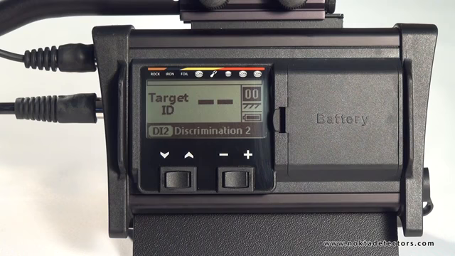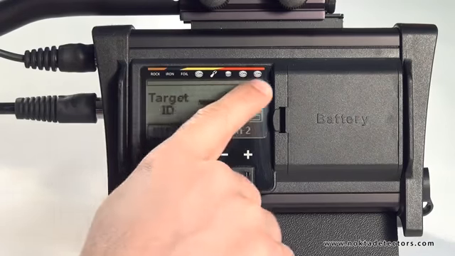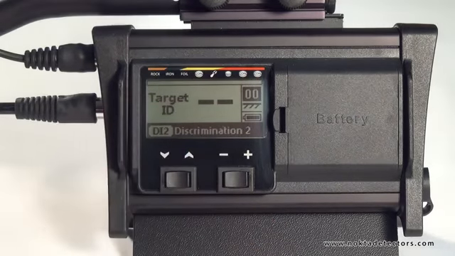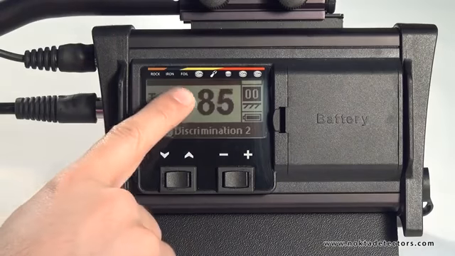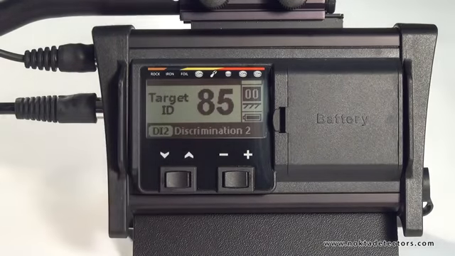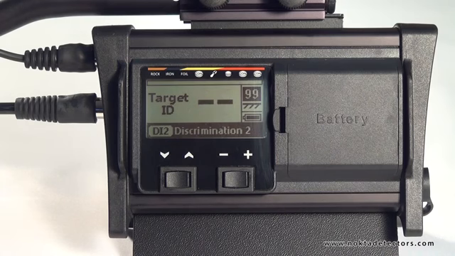Search screen. The color scale at the top of the LCD panel, which represents rocks, iron, and metals encountered in the field. The horizontal target ID indicator bar. When a target is detected simultaneously with the display of the target ID, the target horizontal bar shows the color range corresponding to the detected target.